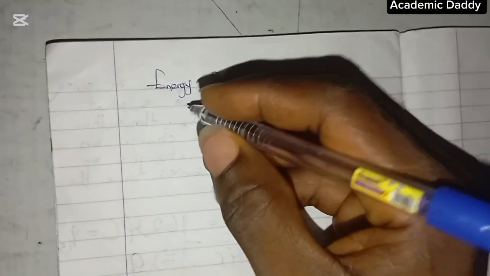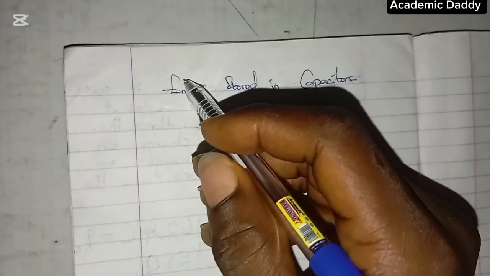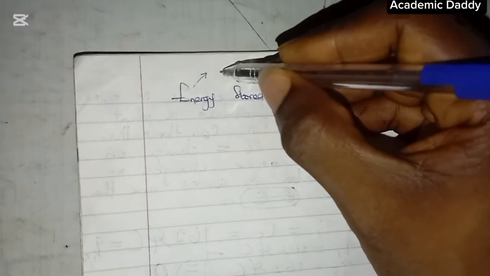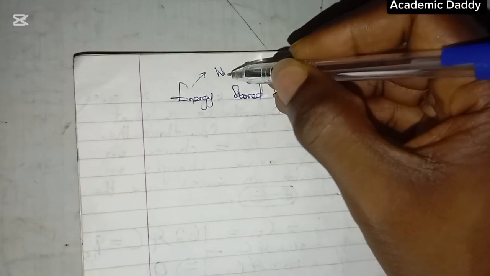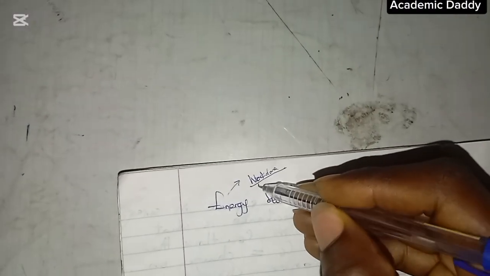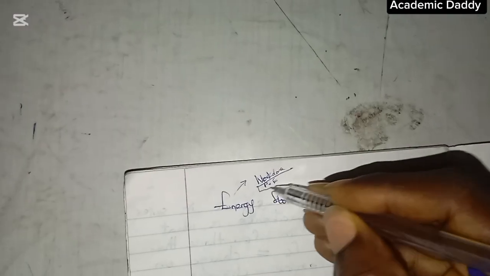In today's class, we're going to be treating energy stored in a capacitor. Whenever you hear energy, I've proved it to you in our first semester class. Always think of it as work done. And you need to know that whenever you think of this work done, you always think of potential energy.